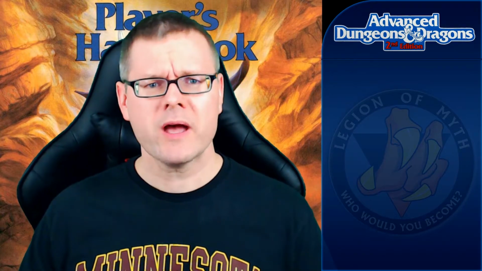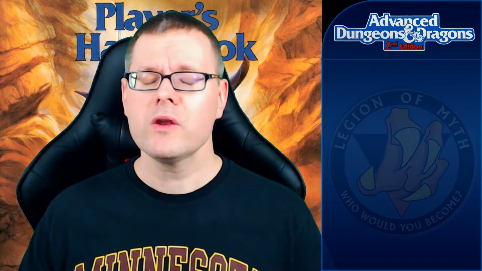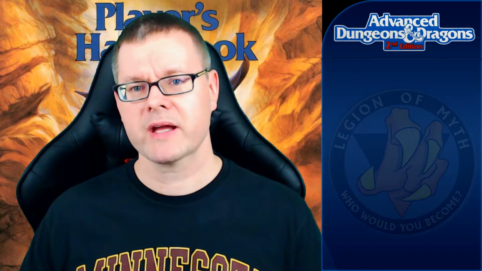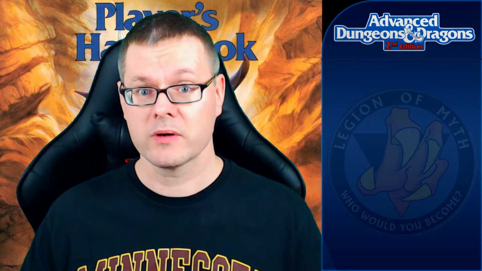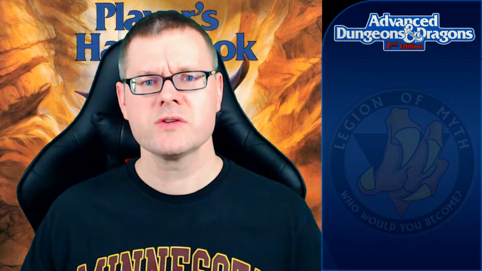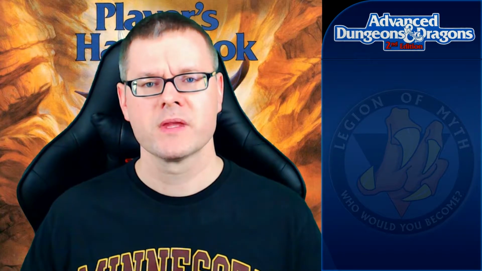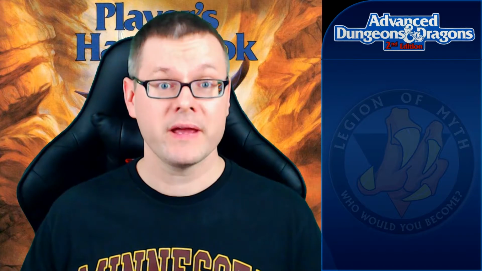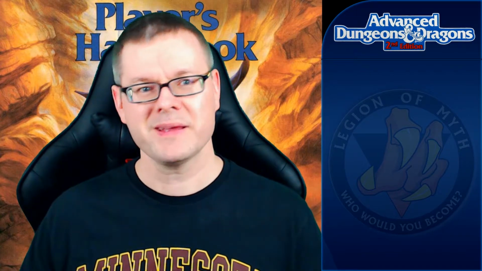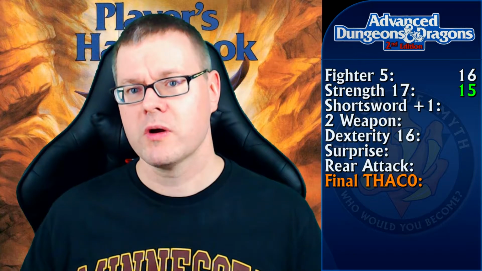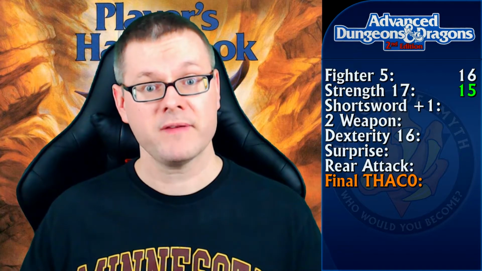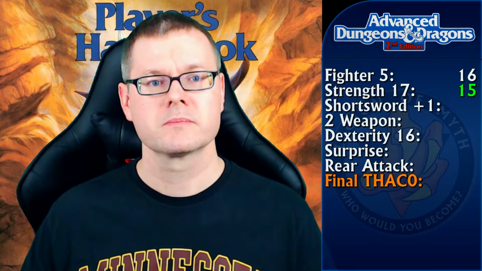Okay, so we calculated the main hand attack. We know our lovely fighter has a modified THAC0 of 11 with her main hand longsword. But we also know she's using 2-weapon fighting. So now we need to calculate her offhand attack. Let's start from the beginning. As before, a 5th level fighter's base THAC0 is 16 and she receives a +1 bonus to her attack rolls, which is a -1 bonus to THAC0 for her exceptional strength attribute. This calculates to a modified THAC0 of 15.